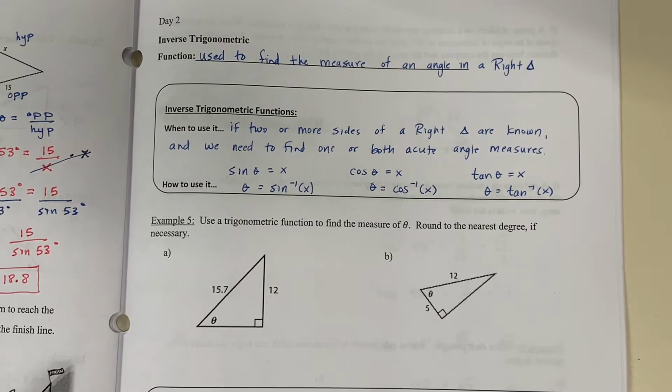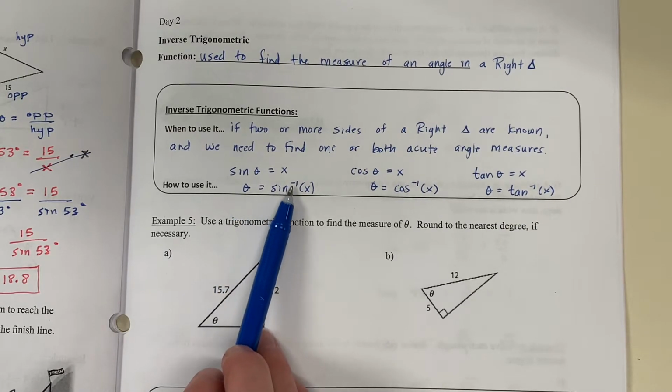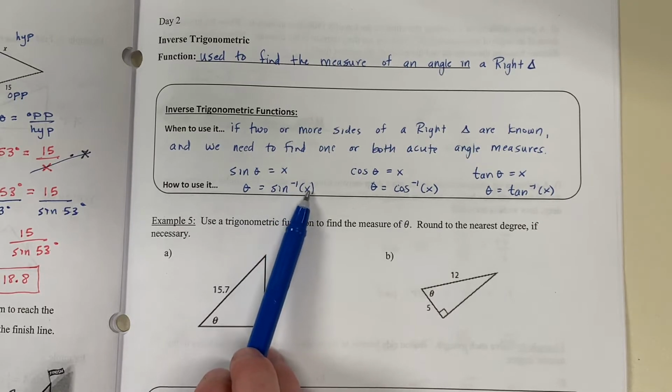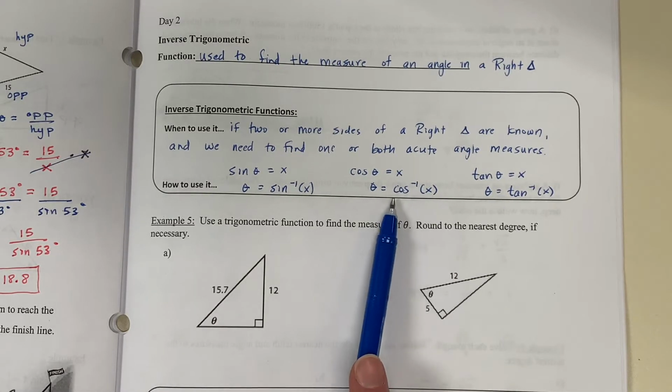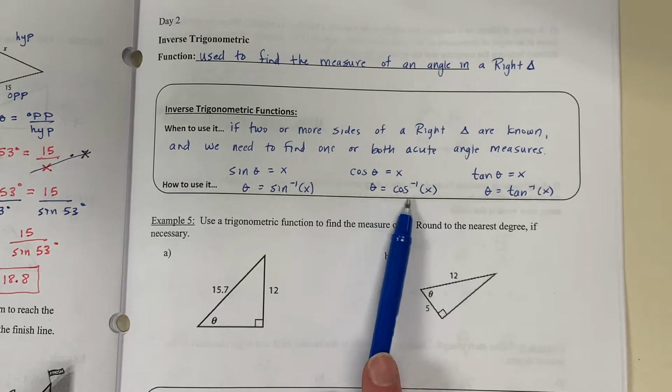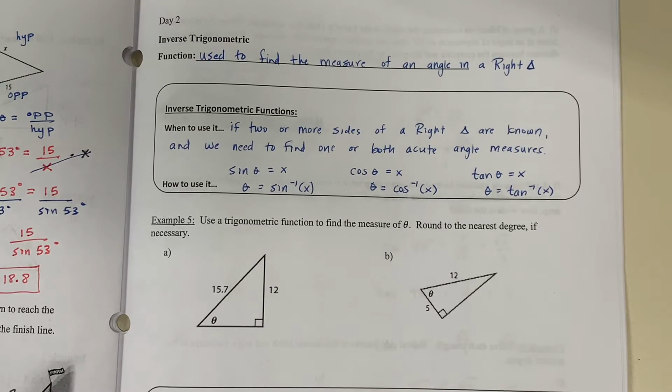Say we have sine theta is equal to x, and the value of x is going to be known. In order to find your angle theta, we're going to take sine inverse, which is sine to the negative 1 power of our ratio x. The same is true for cosine theta equals x and tangent theta equals x. If you know, for example, an adjacent side and the hypotenuse of a right triangle, then you would use cosine inverse of that ratio to find the missing angle. Now here's what it looks like.